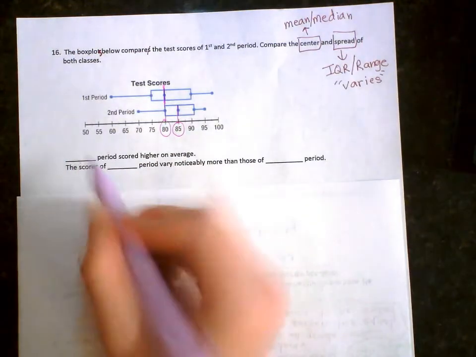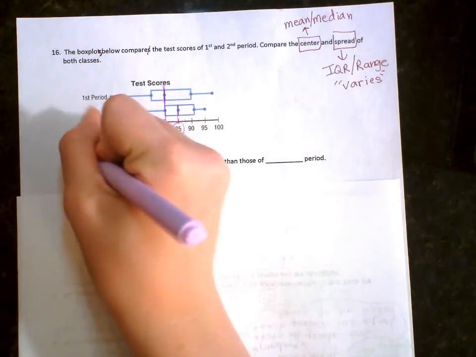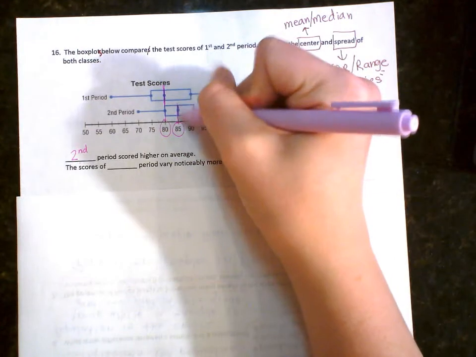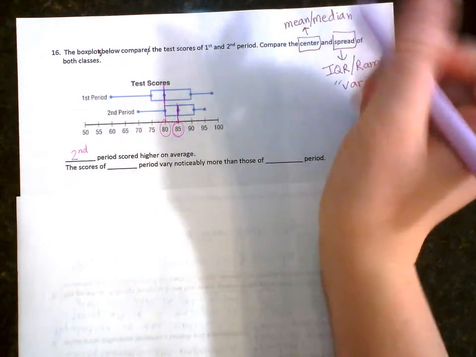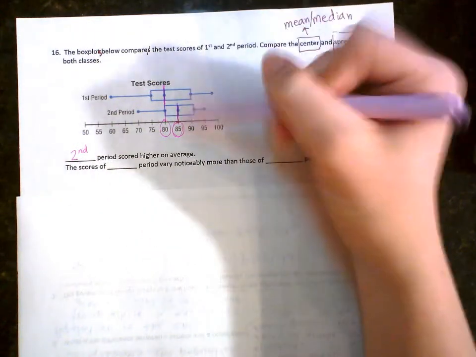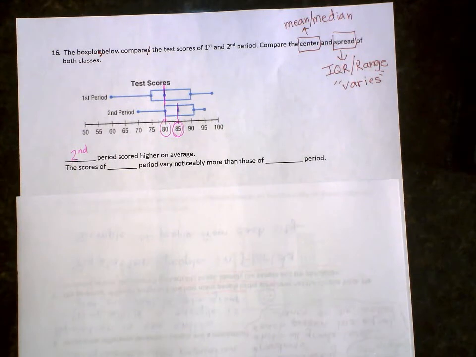So, second period scored higher on average because they had an 85 for their median. That's their center. Their box was also higher. It's farther to the right. So second period scored higher on average. Okay, which one is more spread out?